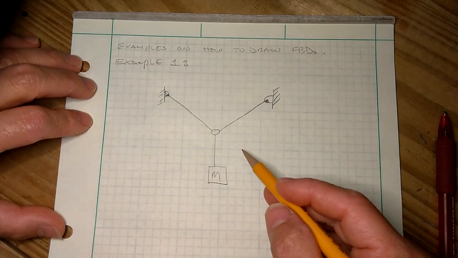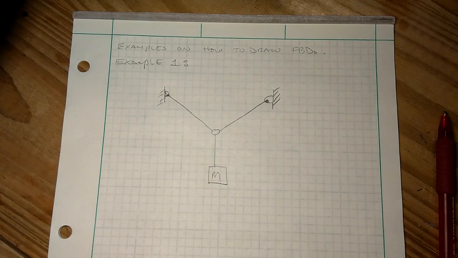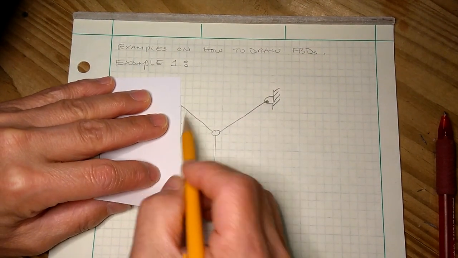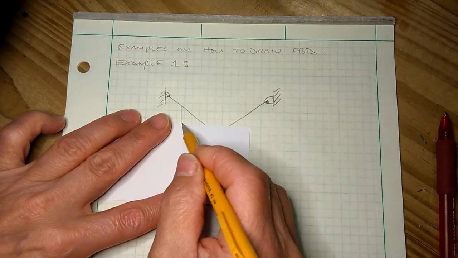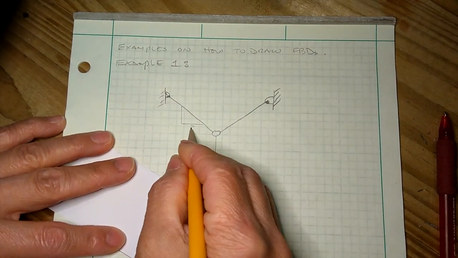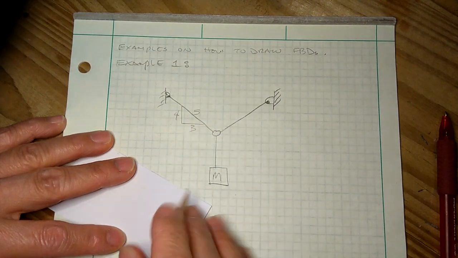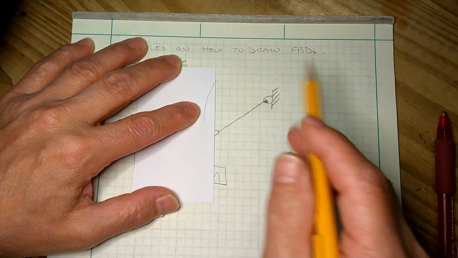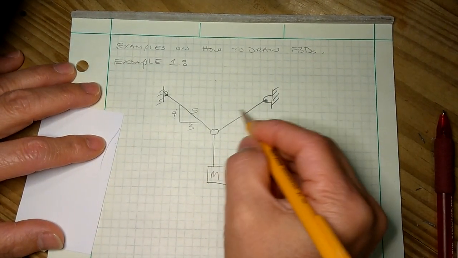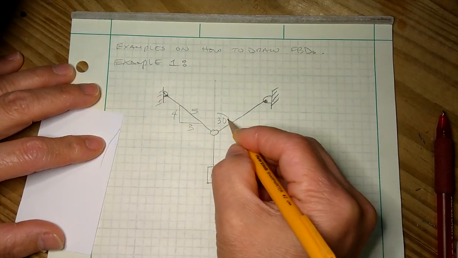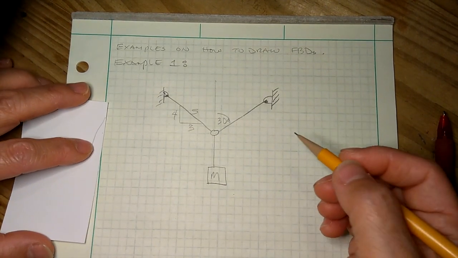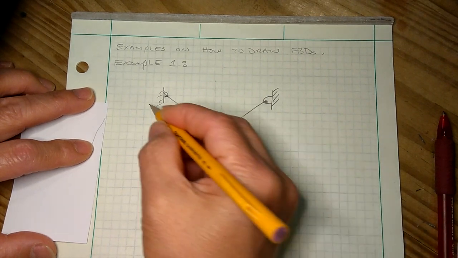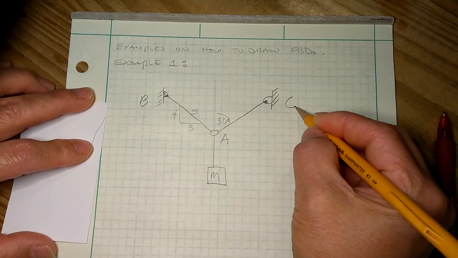What we'd like to do is draw the free body diagram for this. We're also given that this is a 3, 4, 5 triangle, and that this cable makes an angle of 30 degrees with the vertical. Let's label some points. Let's call these A, B, and C.